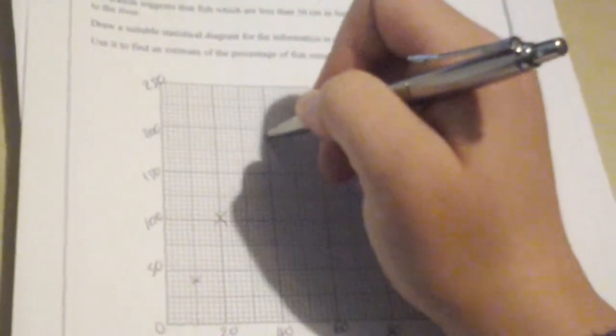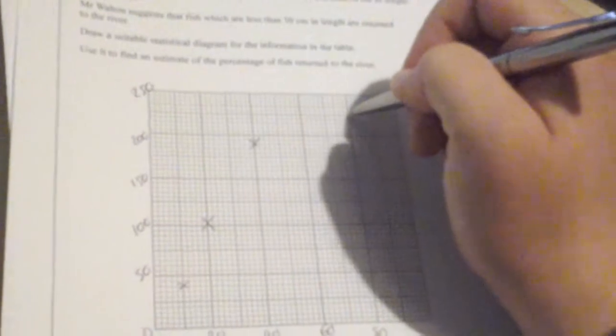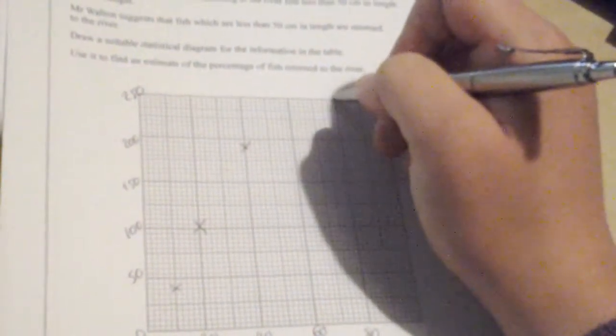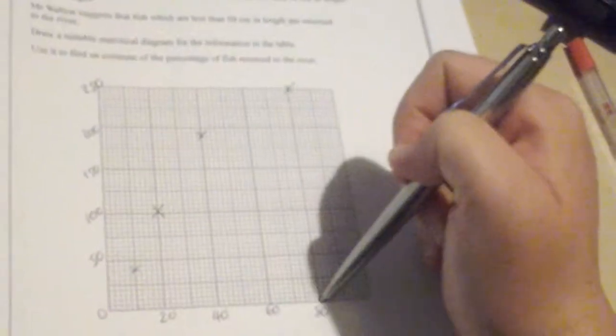And then 40 and 190, which will go there. 80 and 250, bit of a jump there. And we'll stop there because 80 and 0 will just take us back down here. So that's not a useful bit of information.